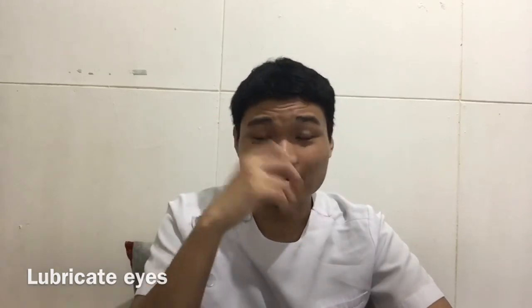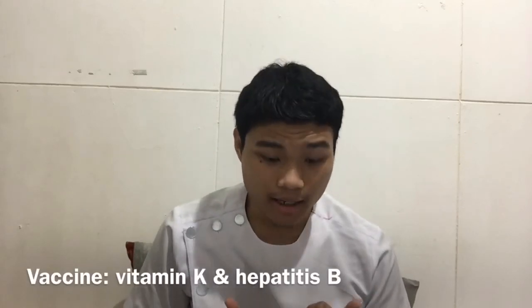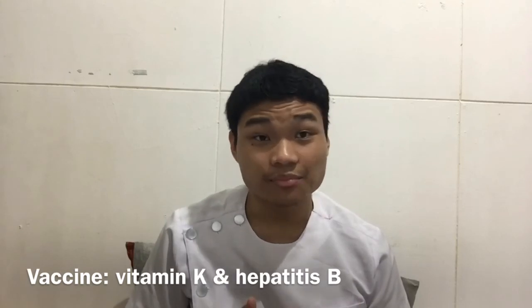Now, after doing all the procedures, we must also remember to perform eye care, wherein we put a cream in the eyes, about 1 centimeter. Next, we have to get the vaccines needed for the baby, which consist of vitamin K and hepatitis B shots.